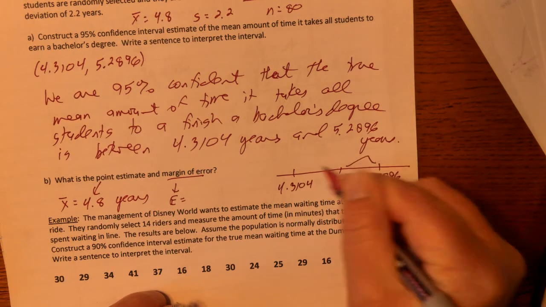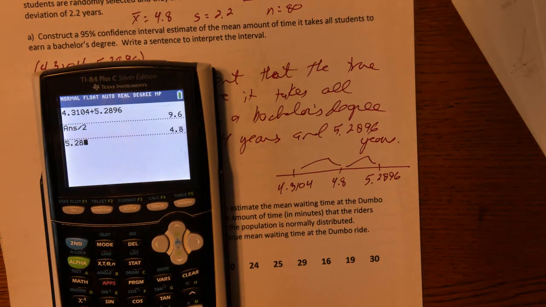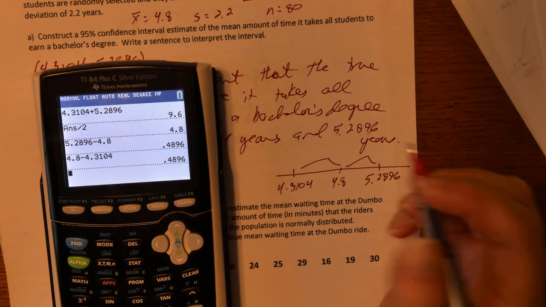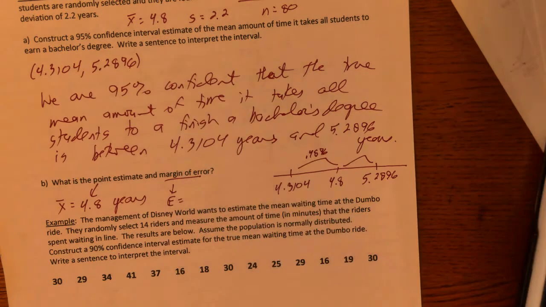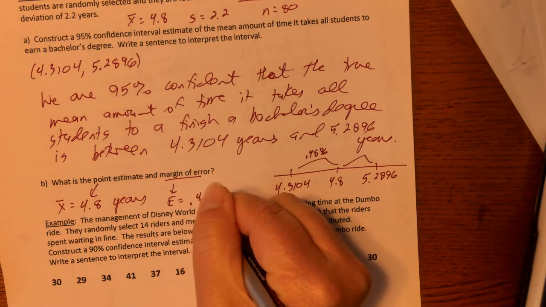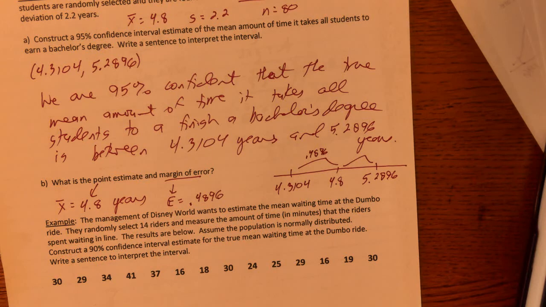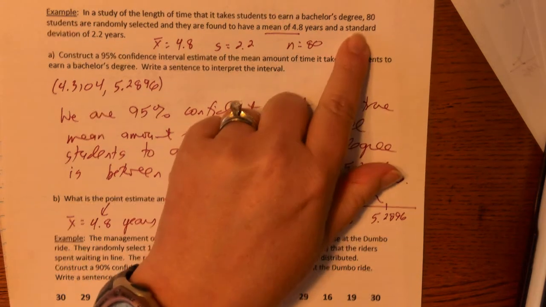So the margin of error is this distance: 5.2896 minus the middle number, or the middle number minus the low number. Either way, I get that same E, 0.4896. So my margin of error is 0.4896.